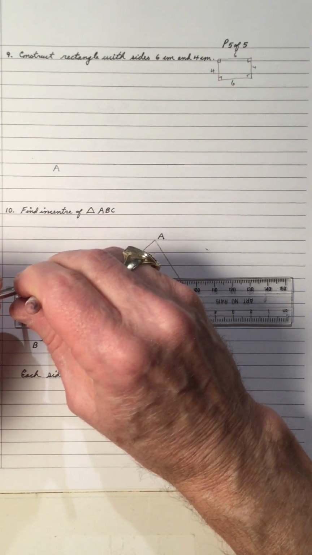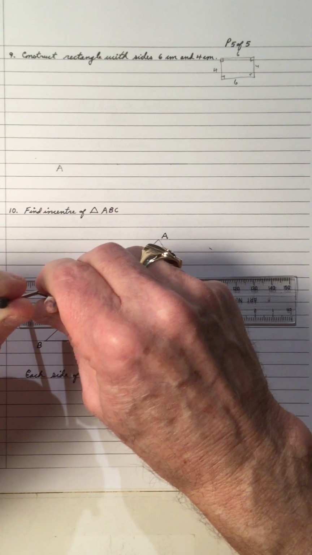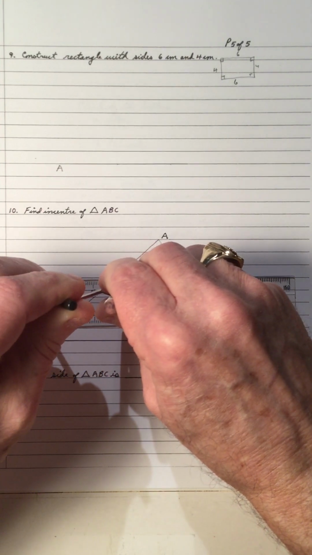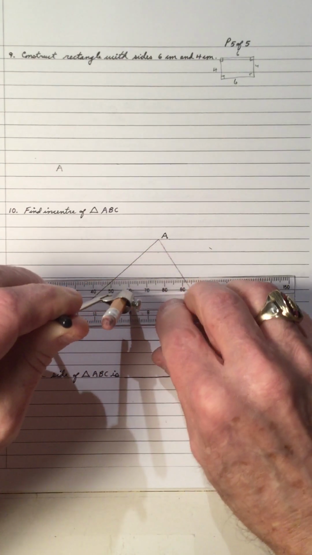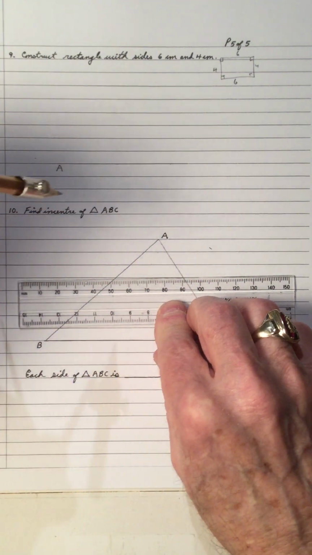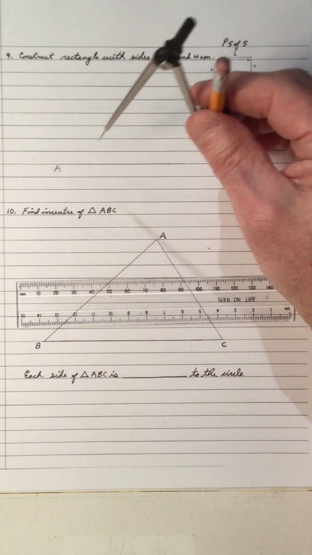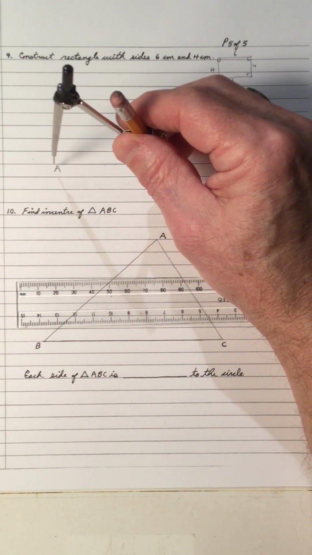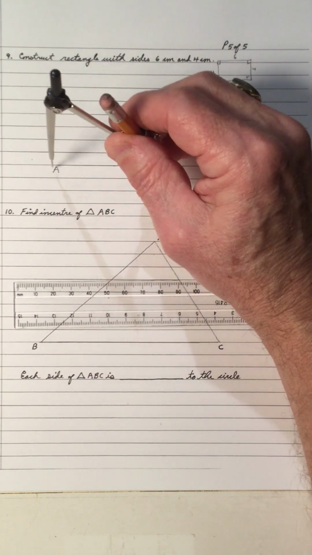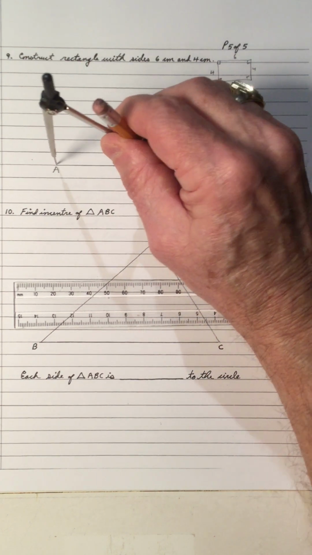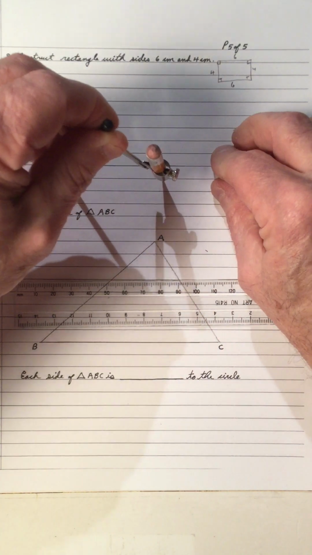Put my compass down at the end, 6 units, 6 centimeters, roughly right there. So place my compass at A and cut off a length of 6 centimeters. I did it with the ruler just then, but we'll make sure. There it is.